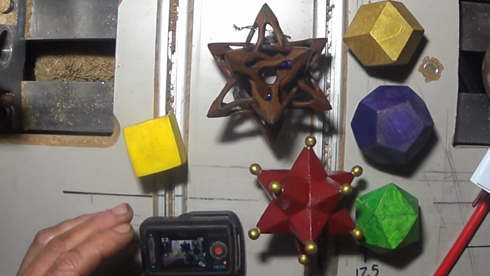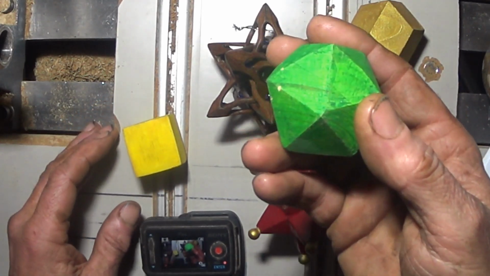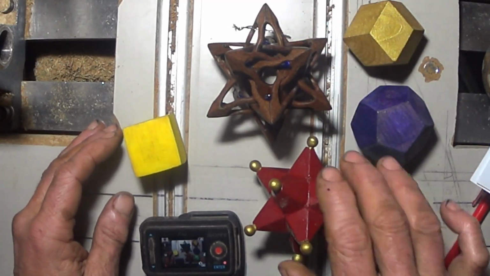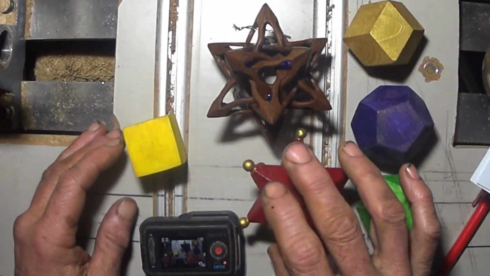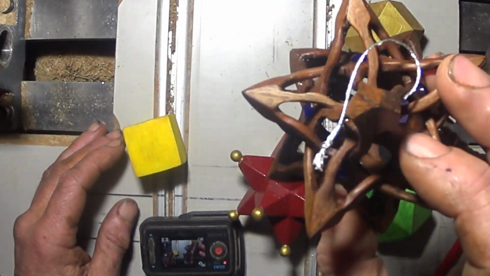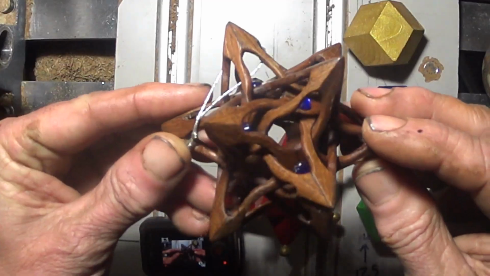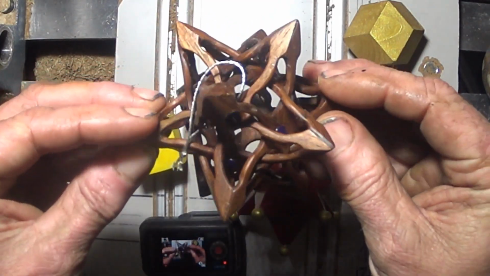Anyway, that's where I started, spheres. Then I went to platonic solids, then to stellating platonic solids, and then to doing these, which is a more complex form of a stellated platonic solid.